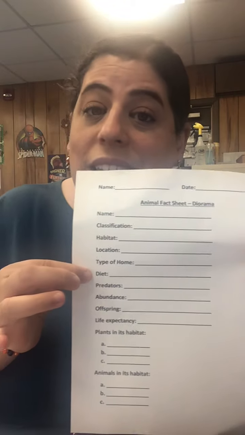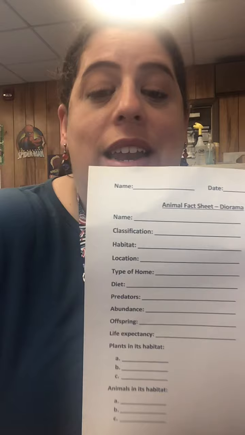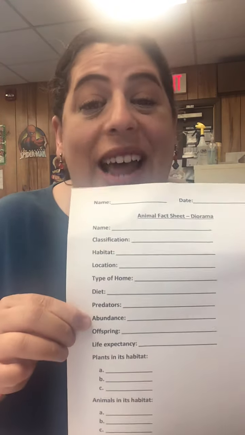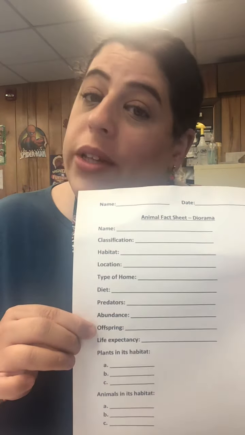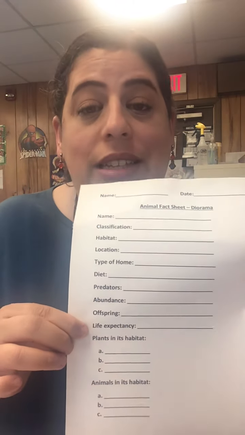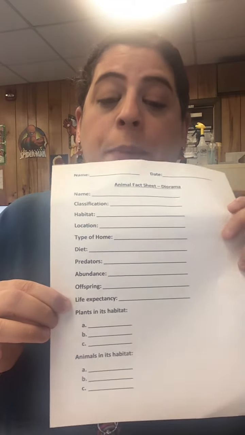Diet is what it's eating. What kind of things does it eat? Predators. Is there a natural predator that hunts your animal? Abundance, about how many are left in the world of your particular animal. Offspring, does it have only one at a time? Does it have several? Does it lay eggs? Life expectancy, how many years is it expected to live in the wild?